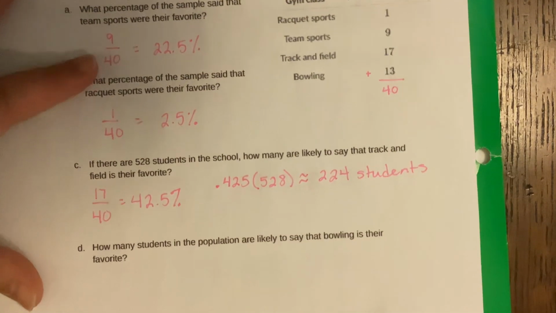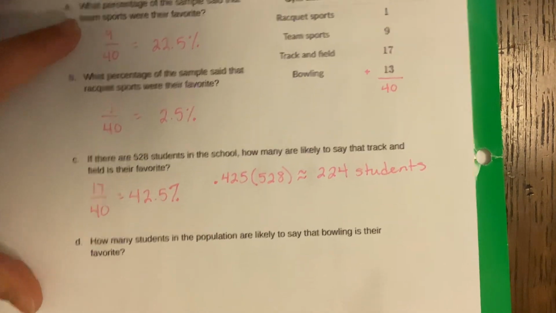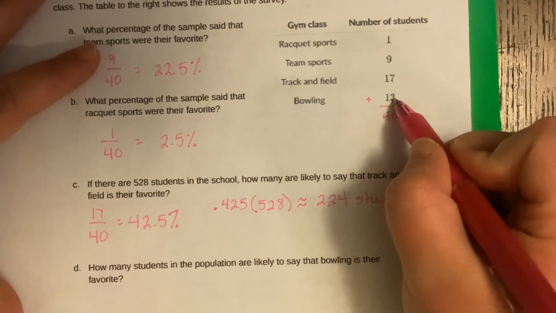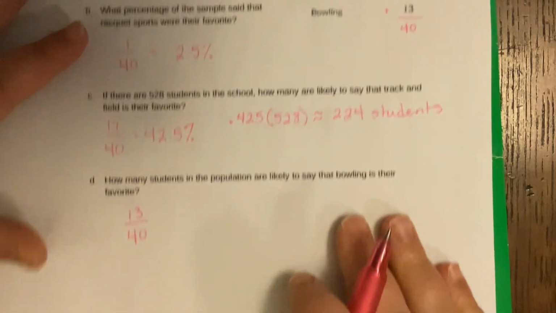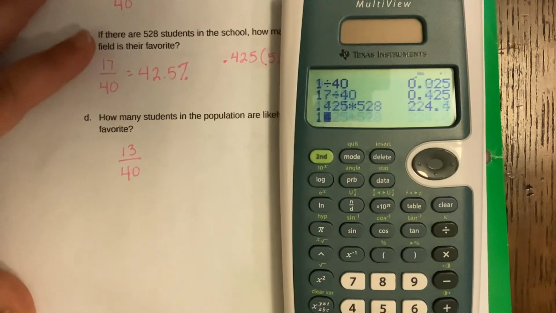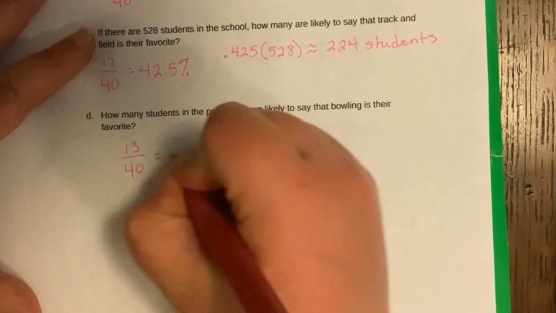Okay. Now, how many students in the population are likely to say that bowling is their favorite? So from the sample, 13 said bowling, so it's 13 out of the 40. So 13 out of 40 is 32.5%.